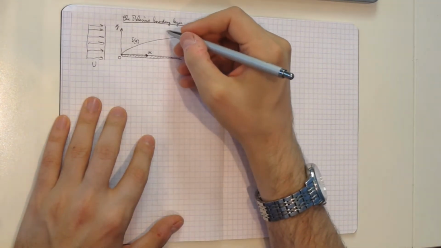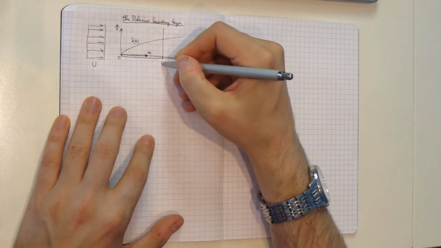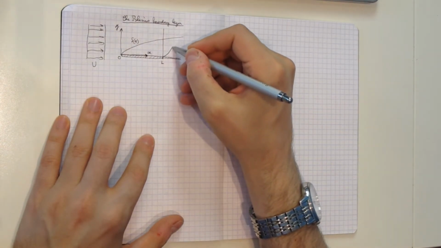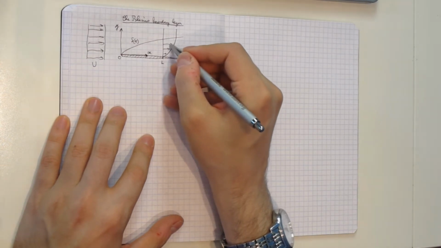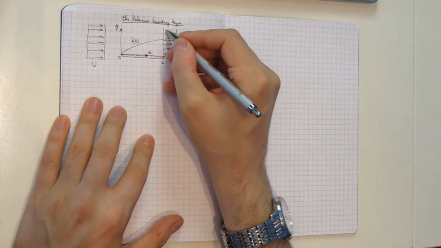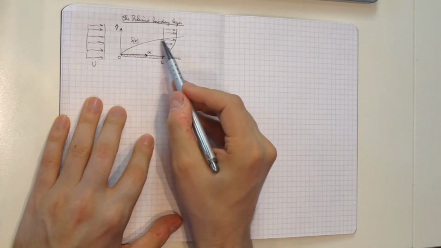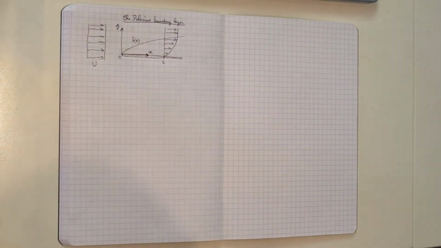And just to give you an idea of what the flow can look like, we can look here at a certain distance, capital L, away from the leading edge. This velocity profile is going to look like this, where we have development of the streamwise velocity inside the boundary layer. And when we reach the boundary layer thickness, this delta x, then the fluid goes pretty much at the velocity it was going at away from the wall.